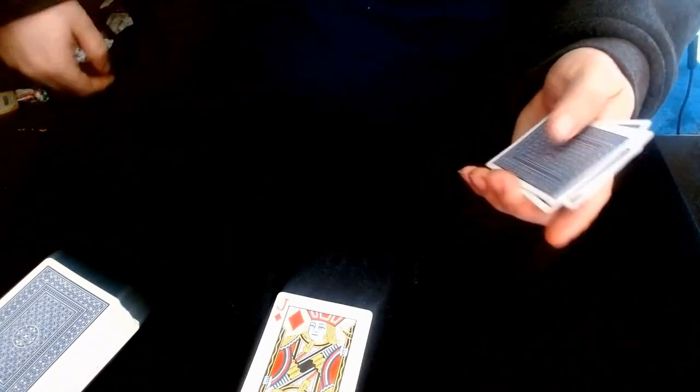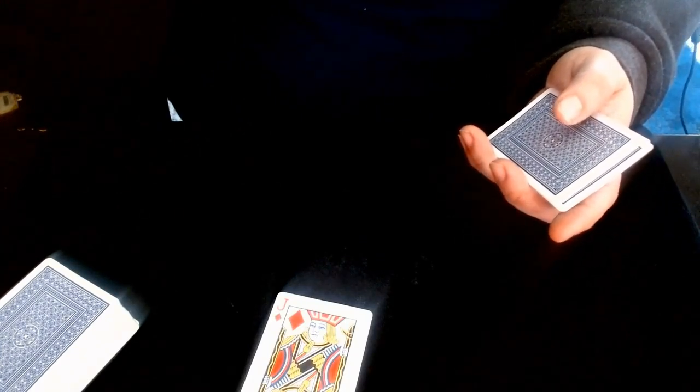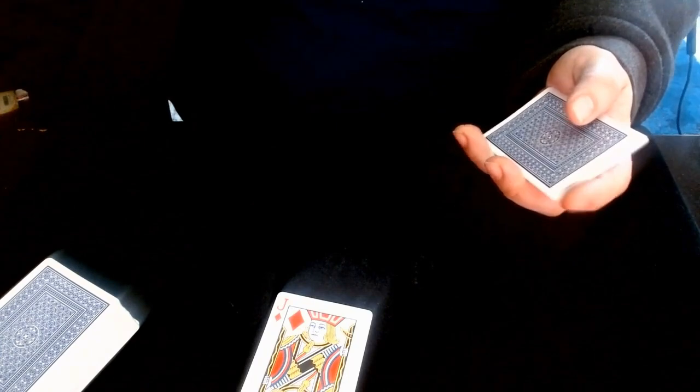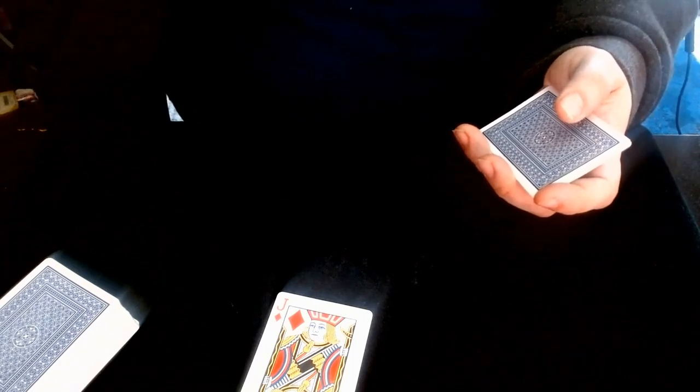You're going to drop all the cards except for the jack of diamonds. You take out the jack of diamonds. That's the only card that I left in my pocket. As they're doing their little gasps and stuff, you go in there, you palm off the rest of the cards. Palm off the rest of the cards, right?